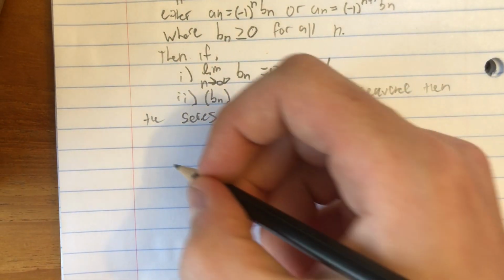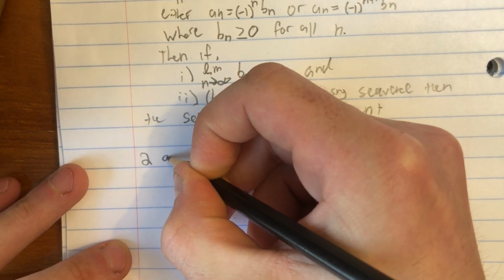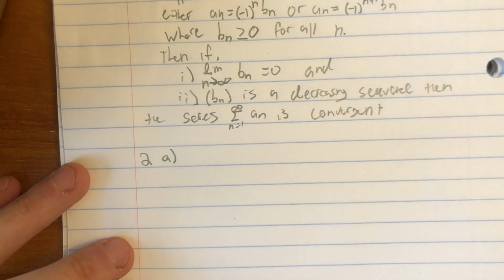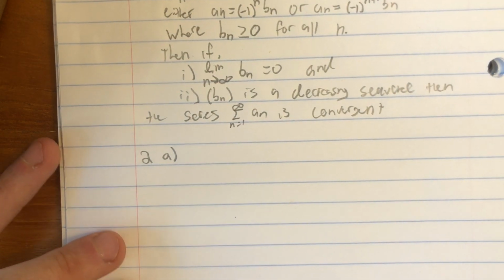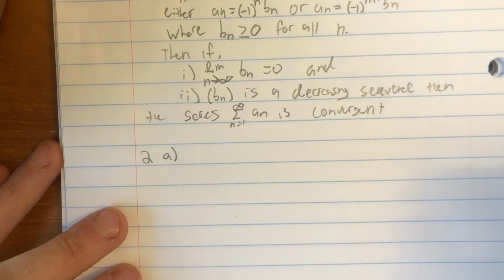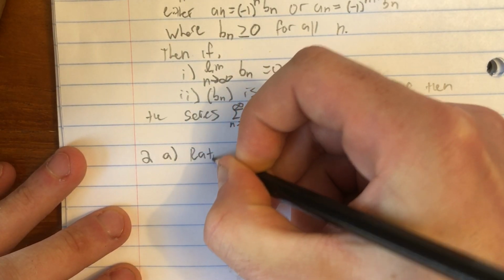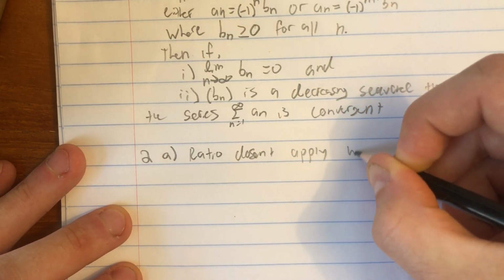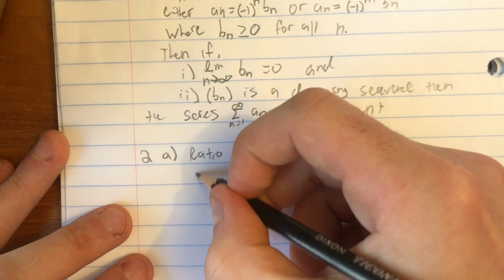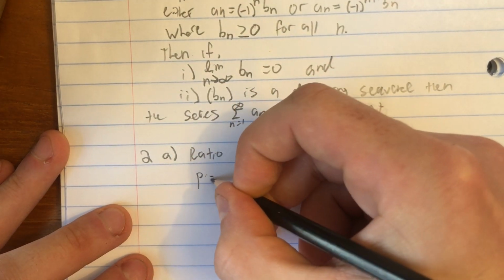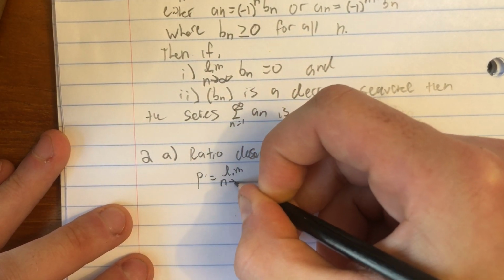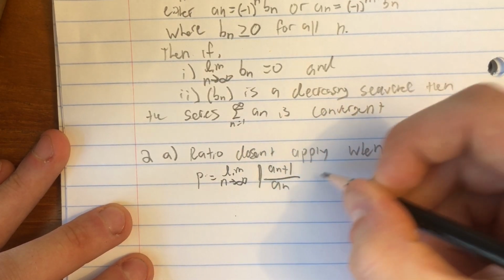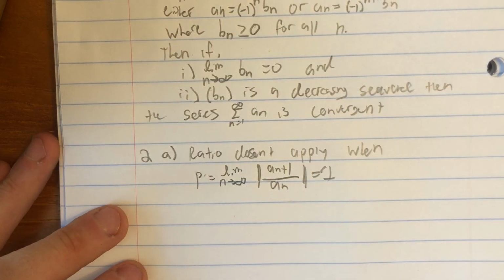Okay, now for 2a, give an example of an absolutely convergent series where the ratio test does not apply. So, the ratio test doesn't apply when, as stated above, p equals the limit as n goes to infinity of the absolute value of a_(n+1) over a_n, when that equals 1.